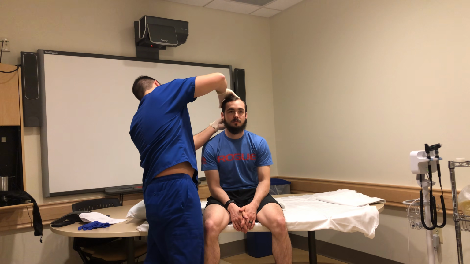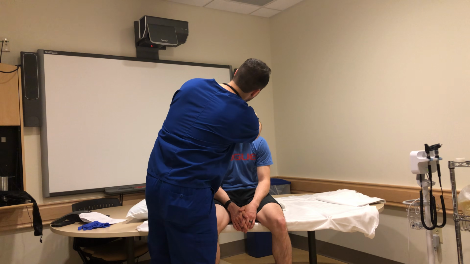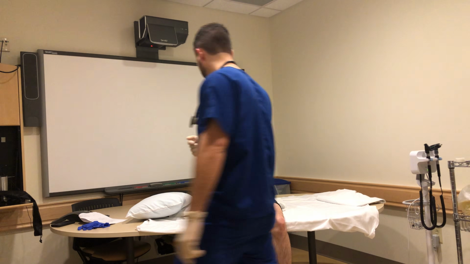And just tell me if you have any tenderness. Okay. I don't note any masses, deformities, lesions on the scalp. The hair is well distributed, good color, clean, and no abnormalities there.